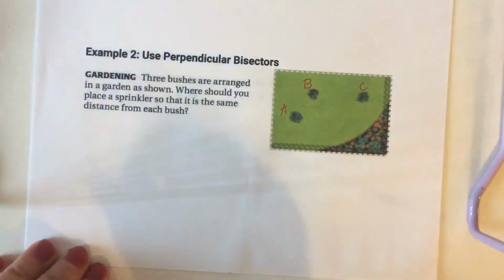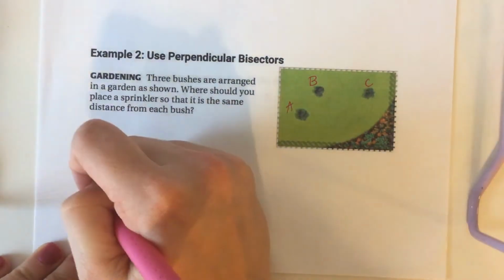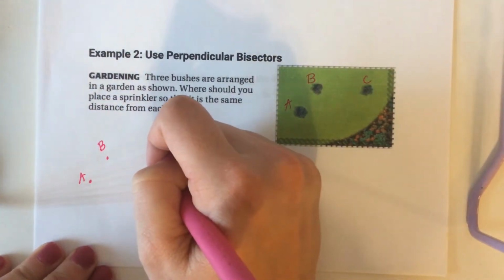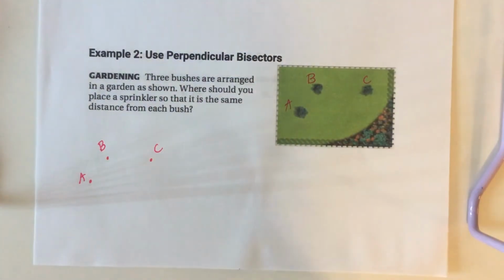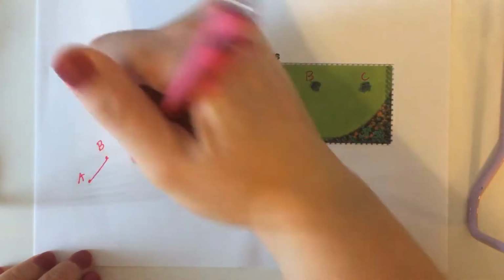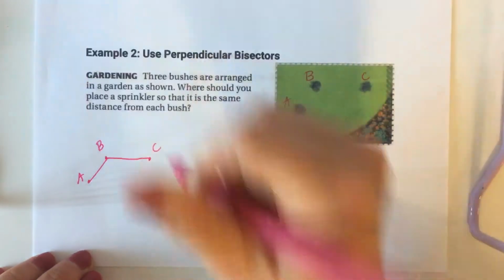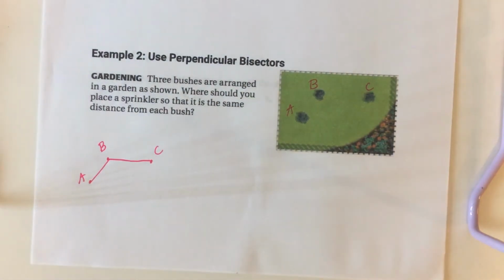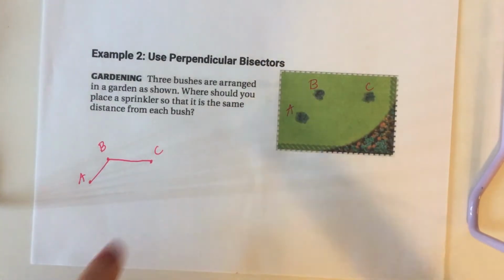I'm just going to do it over here so we can see the drawing a little bit better. Here's bush A, bush B, bush C, something like that. And I'm going to go ahead and connect them all with a segment to start. And being that we're talking about perpendicular bisectors, I'm going to draw the perpendicular bisector, the best I can, to both of these segments I just drew in.